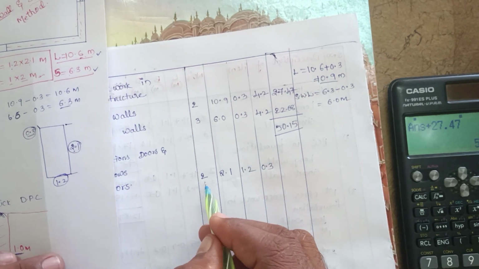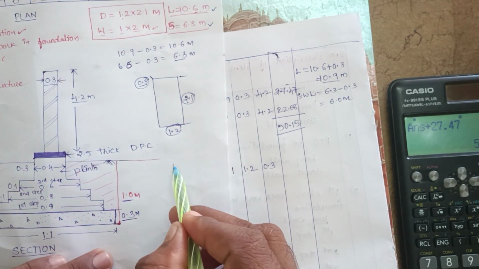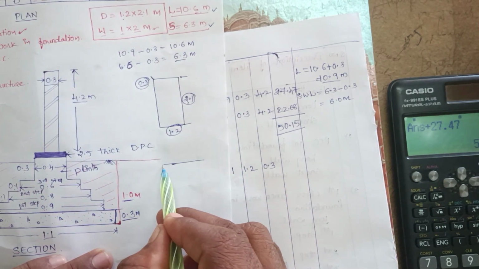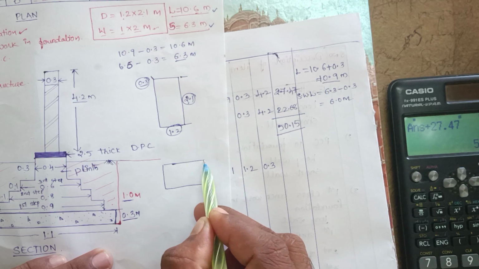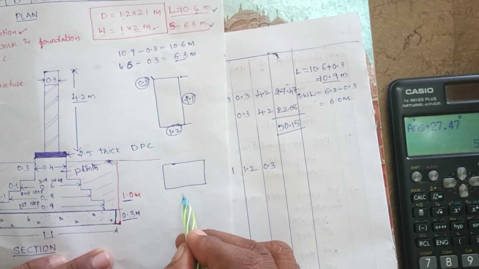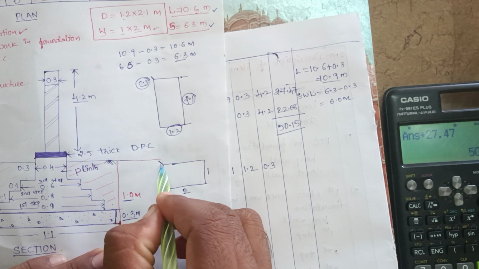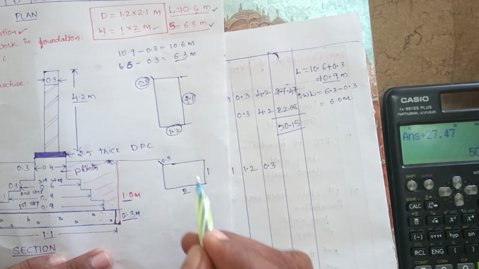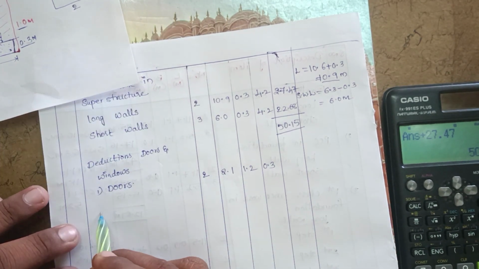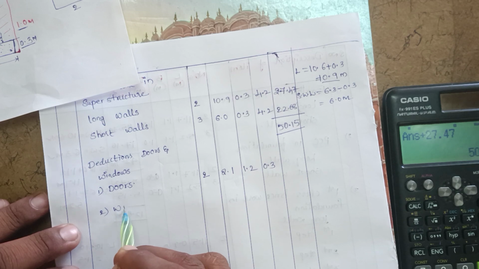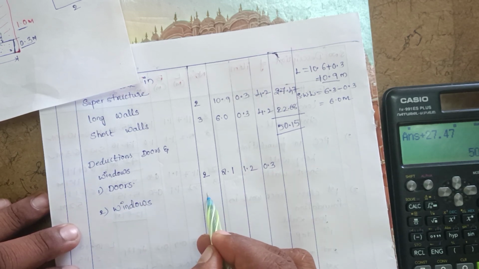We have two numbers. Same as for windows, this is 2 meters, this is 1 meter, and the width of the wall is 0.3 meters. There are 4 windows.